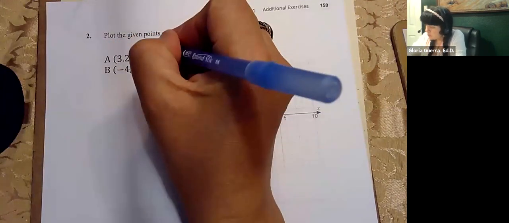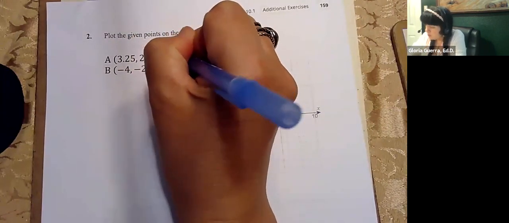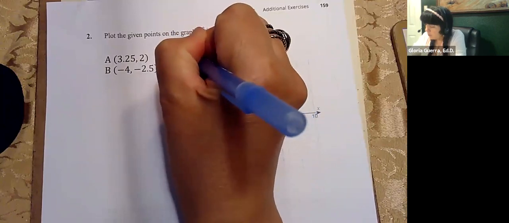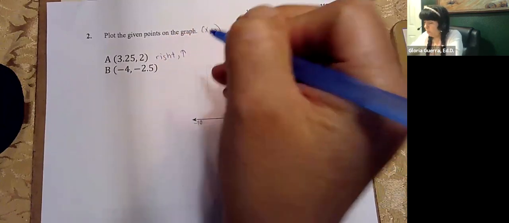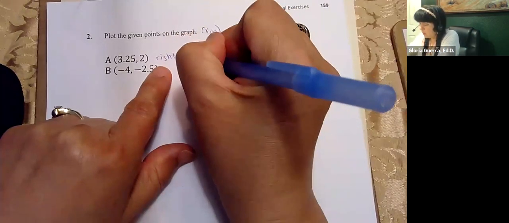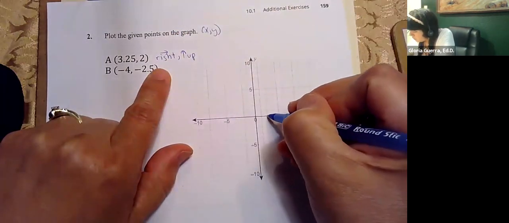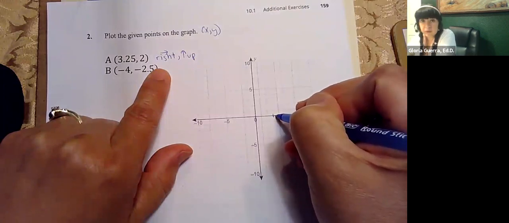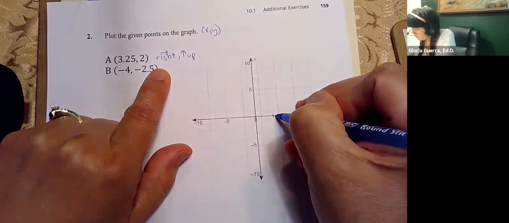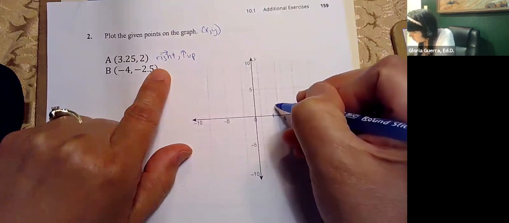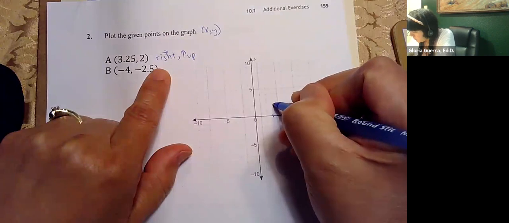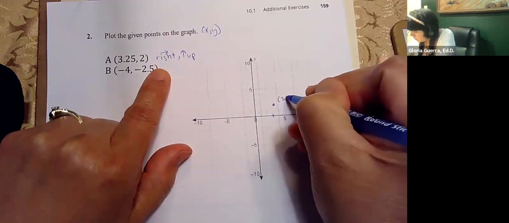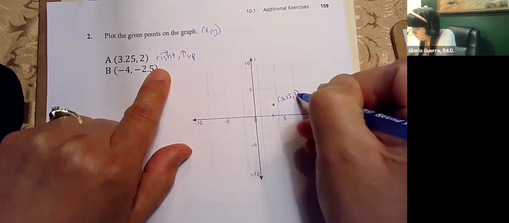So this tells you you're going to go right, and then you go up. So 1, 2, 3, a little bit past 3, it's about right here, and then up 2. So it's just an estimate, about 3.252.